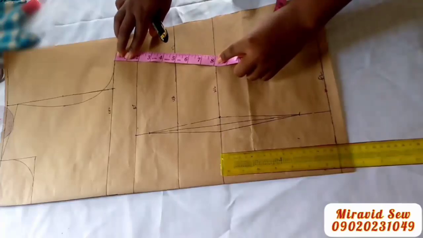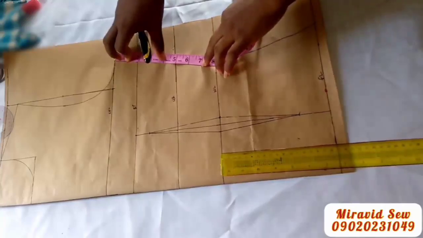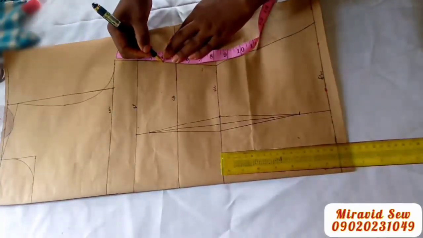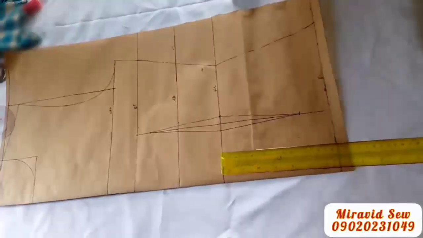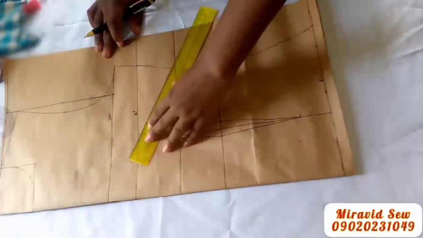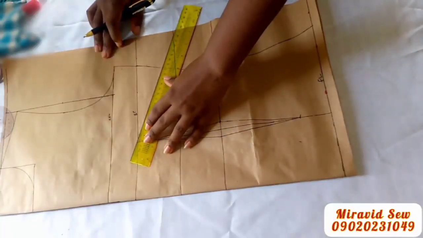And then I want to get my bust dart. I just check from the armhole to the waistline what I got. I got 8 inches, and then I'll mark the midpoint. That's going to be where our bust point will be inserted. I'll just connect it to the apex of the dart.